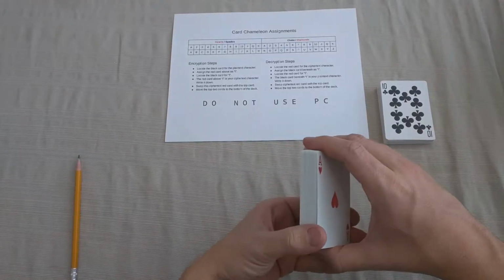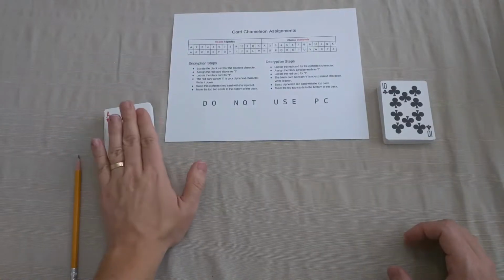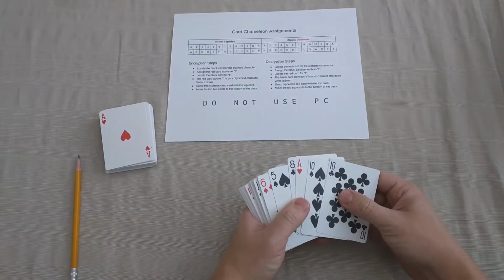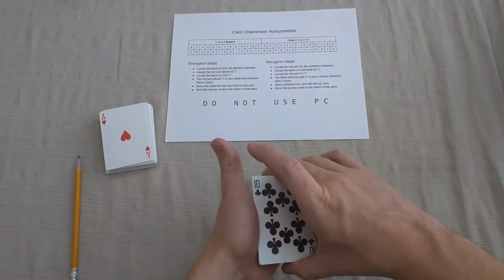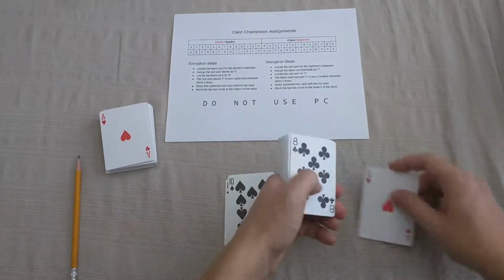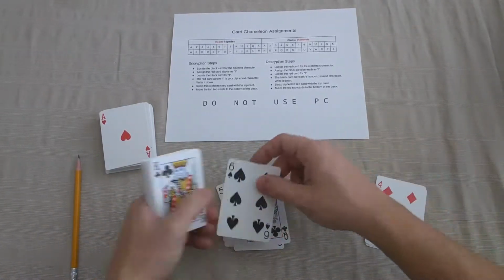All right. So that's set up. That is going to be my encryption deck. For the recipient's deck, we need to do the same thing. So we're going to do this one more time for practice, and then we'll work through the encryption algorithm. So again, creating my black and red piles, one card at a time.